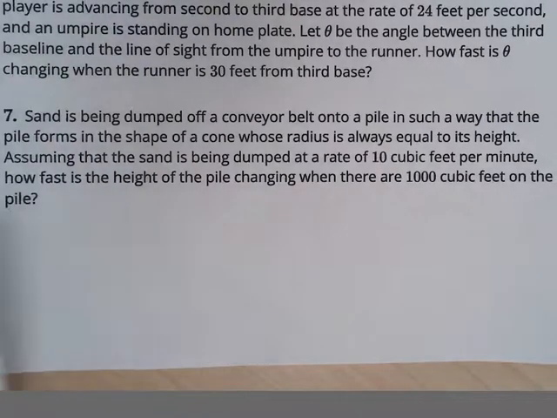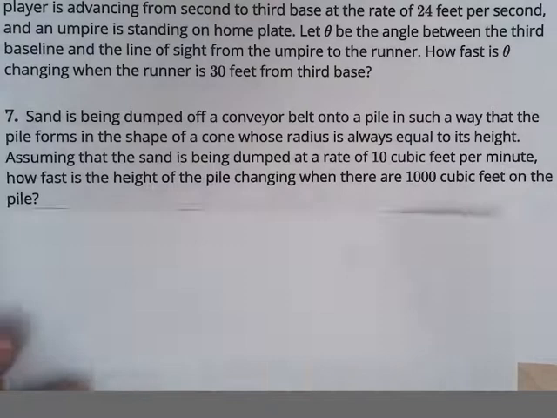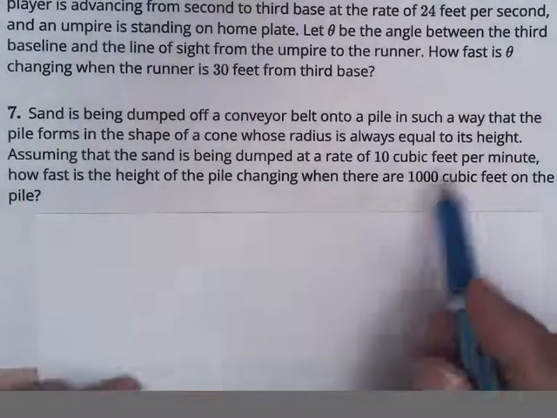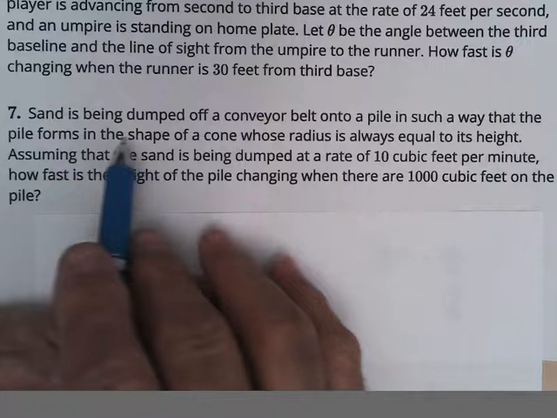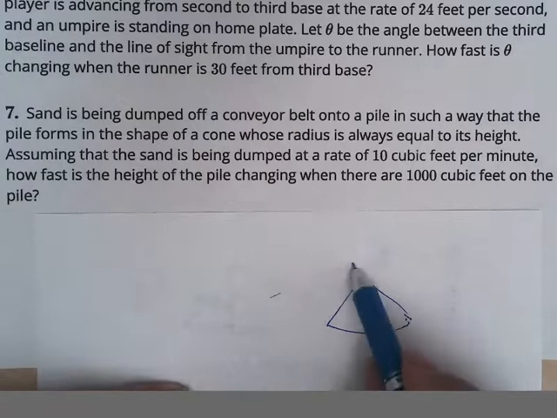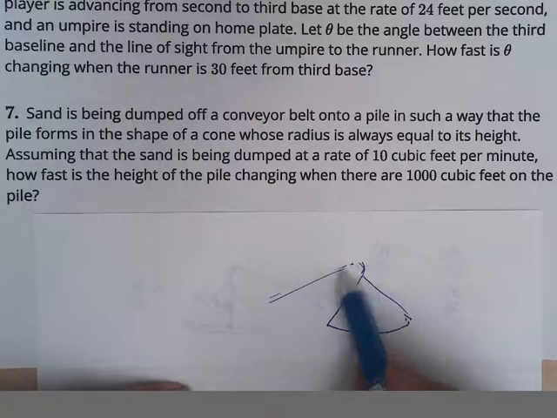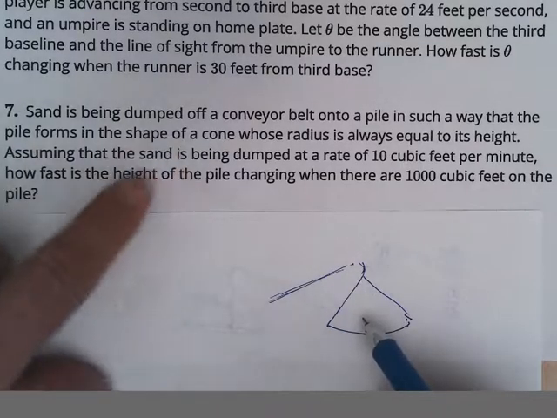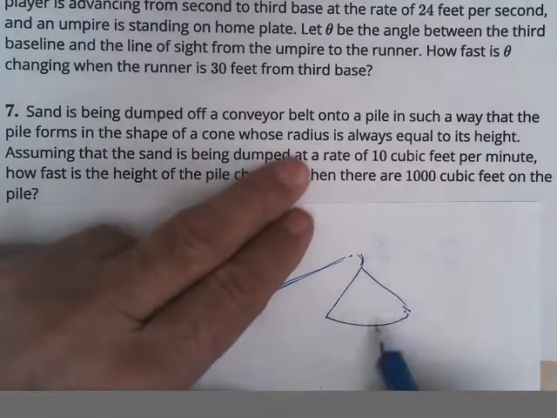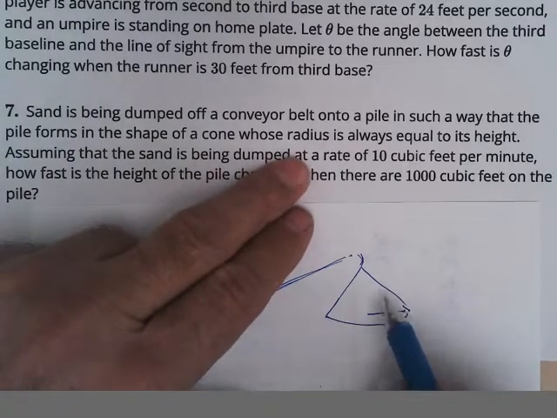And finally, sand is being dumped onto a pile from a conveyor belt in such a way that the pile forms the shape of a cone. You can see that this is a popular type of problem. It forms a cone whose radius is always equal to the height, so the radius and the height are the same.